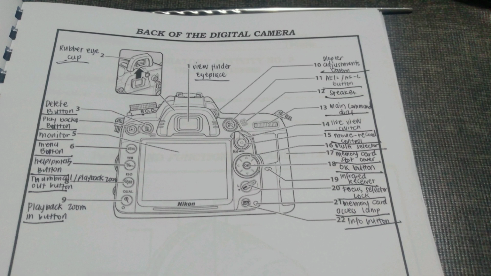Monitor displays the live view or playback images. Menu button accesses the camera's menu system for adjusting settings. Next is the help protect button. Provides assistance or additional information on camera functions.